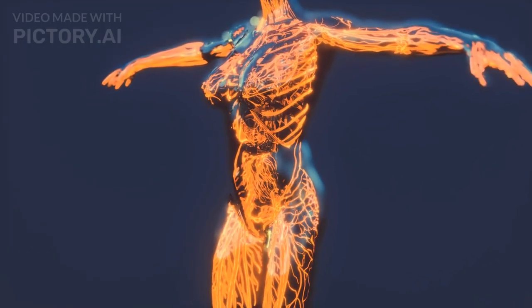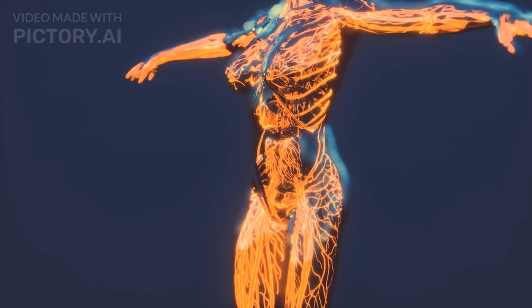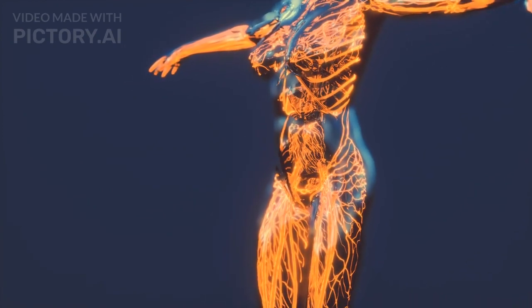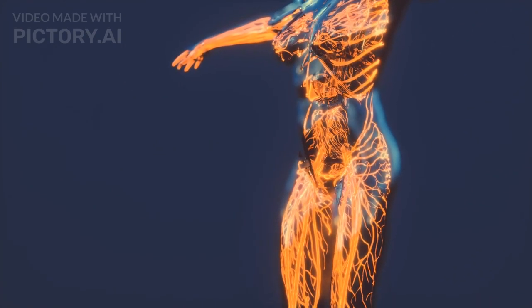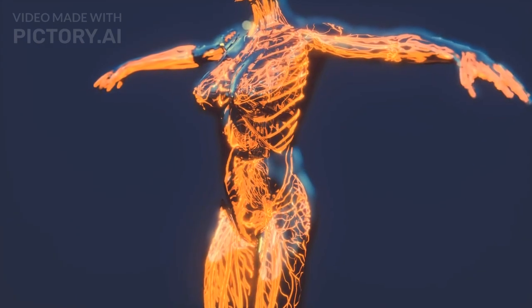Overall, the circulatory system is a dynamic and essential system that sustains life by ensuring the transportation of vital substances to and from cells, tissues, and organs throughout the body.